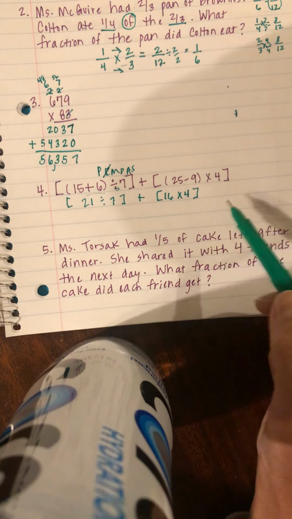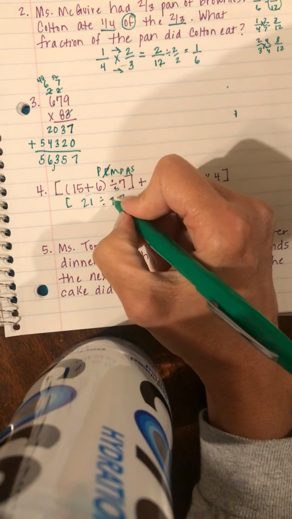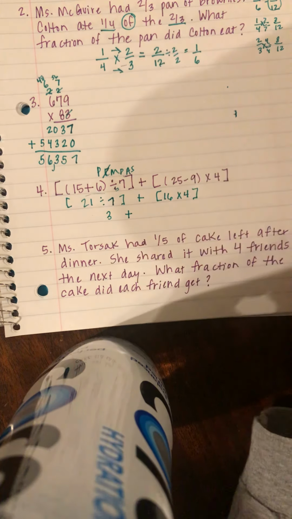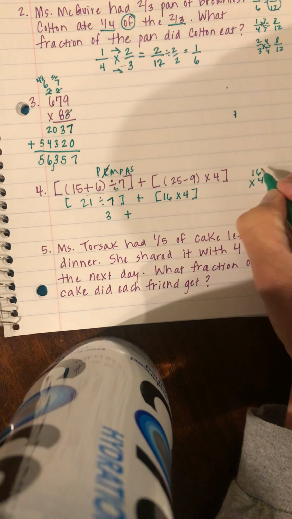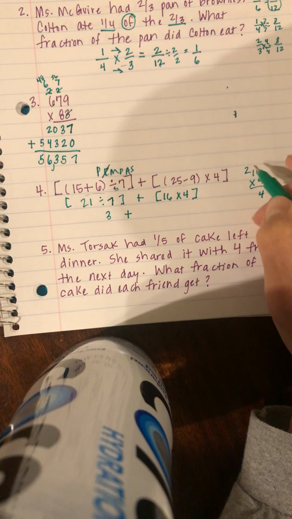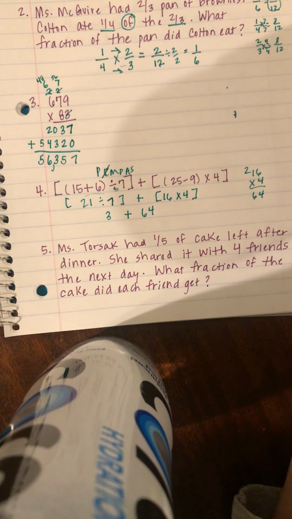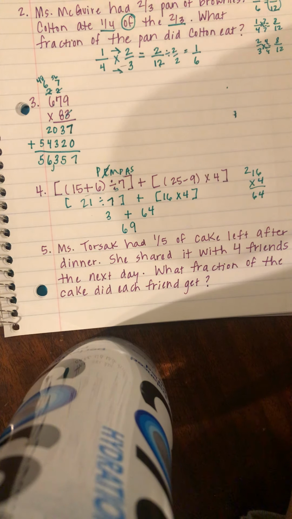So before I can do anything else, I have to do my last set of parentheses on both sides. So I know my basic facts. I know that 21 divided by 7 is 3. 16 times 4, I might need to come over here and work it out. 6 times 4 is 24. 4 times 1 is 4, plus 2 is 6. So that gives me 64. 64 plus 3 gives me a final answer of 69.